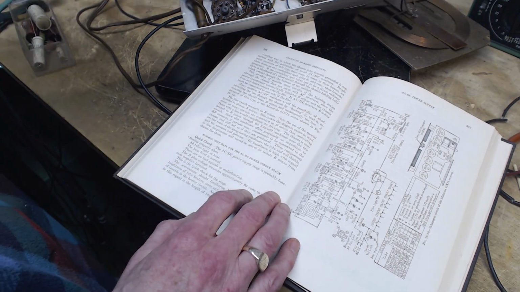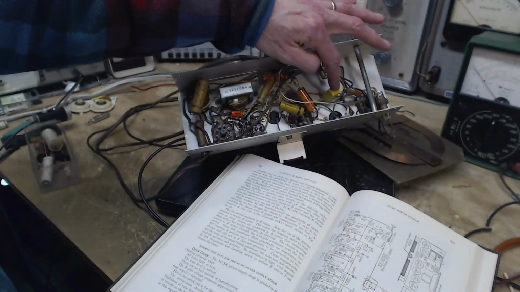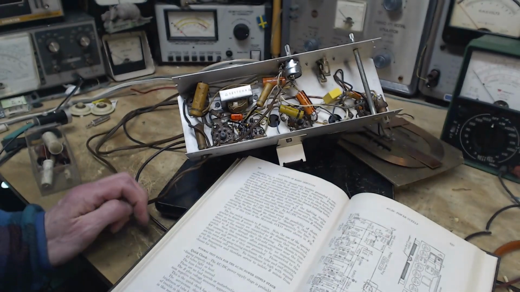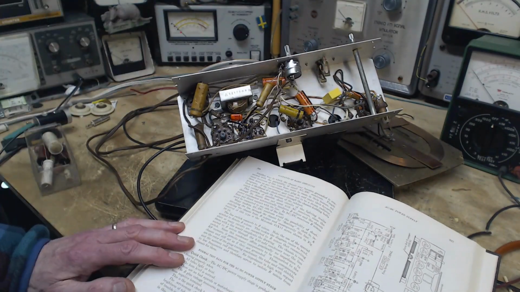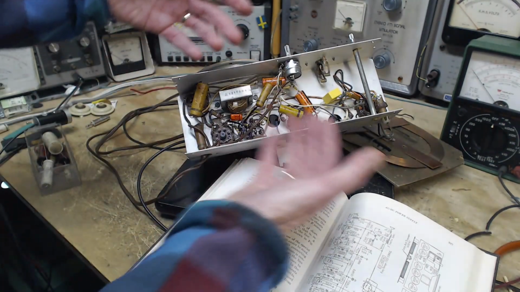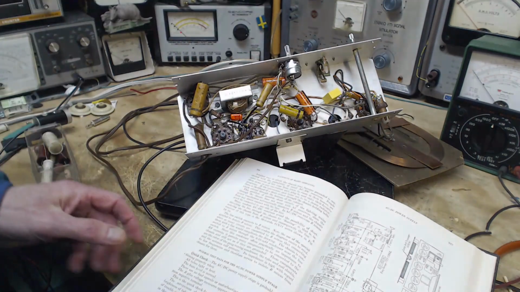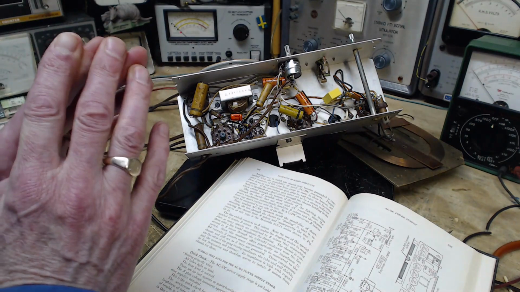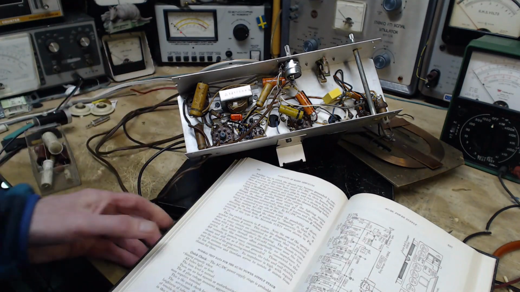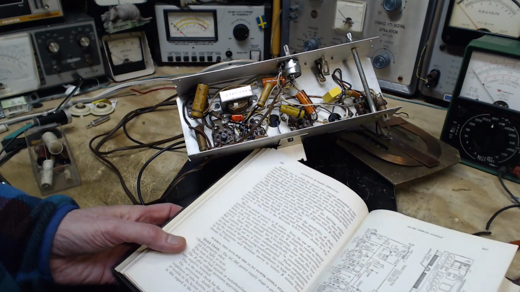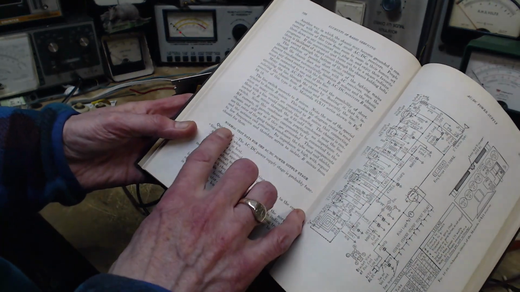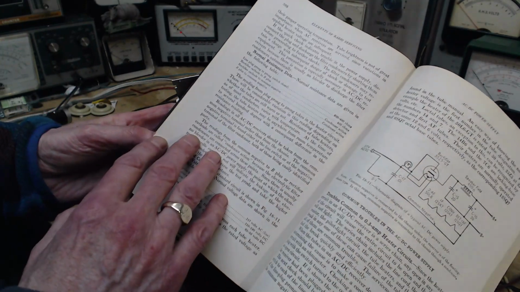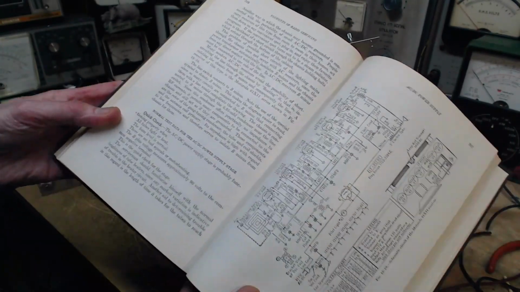So 60 cycles sees this as a resistor. It's not quite true, but you can think of it that way. Whereas RF sees it as a short circuit. So consequently, any RF that's floating around in the chassis is delivered back to the B minus where it is essentially killed. We'll use that word. And here's all the checks here. Normal test data for AC power supply. That's different. They're talking about the power supply in general. So that's what this book says about that capacitor.